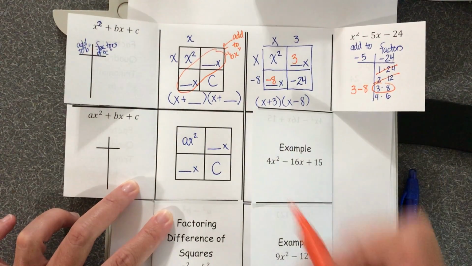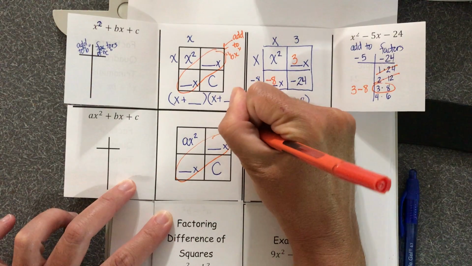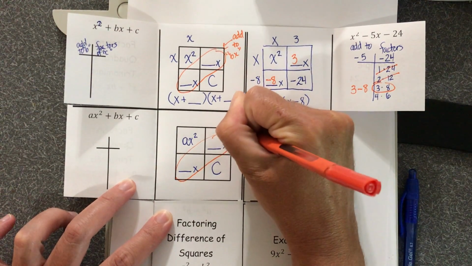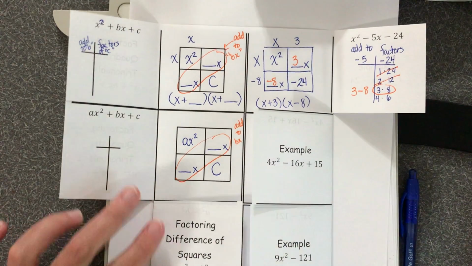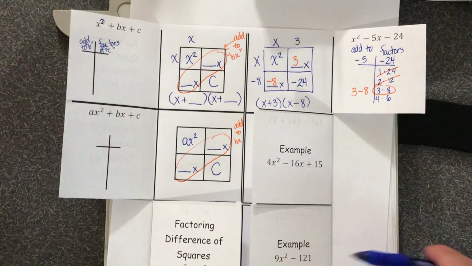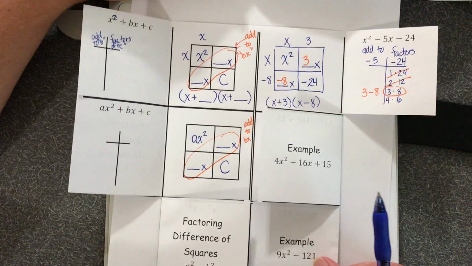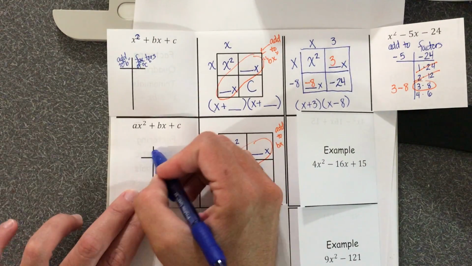And so, again, both of these have to add to bx. But instead of working outside the box, we're going to work inside the box. So we're going to go to our t-chart, and they still have to add to bx.